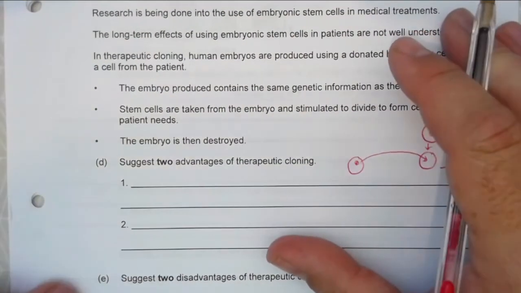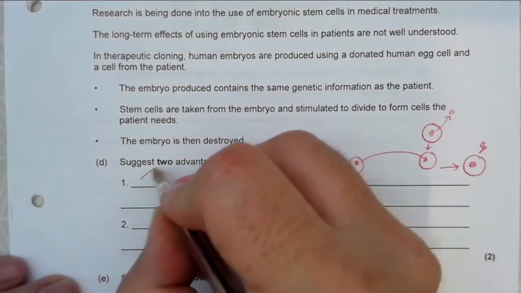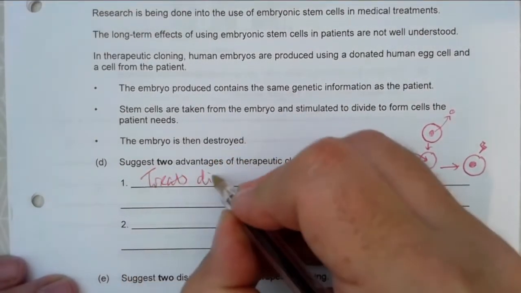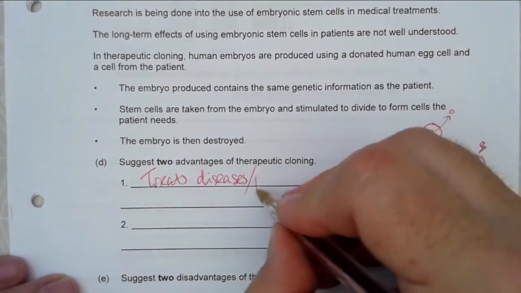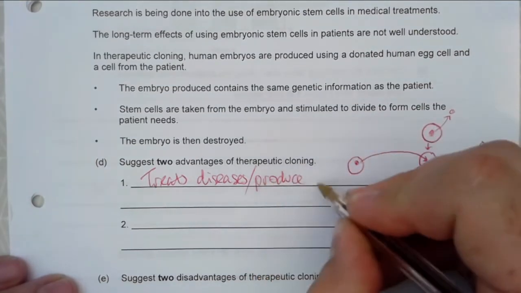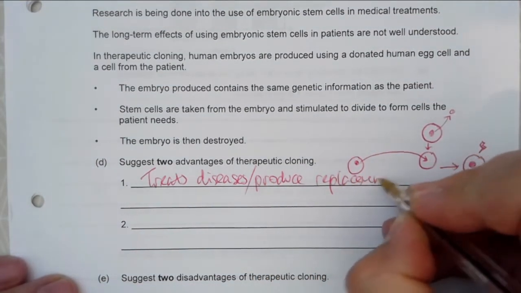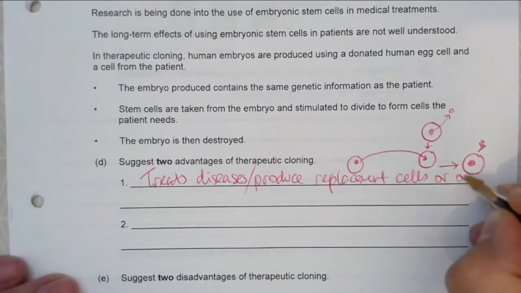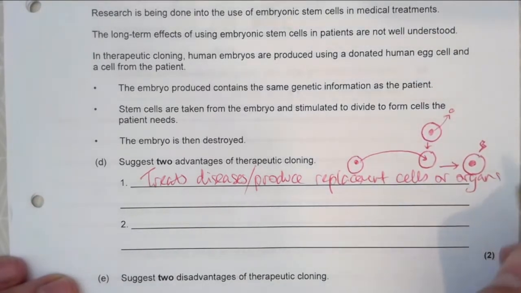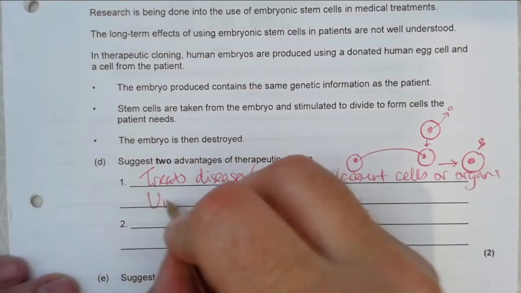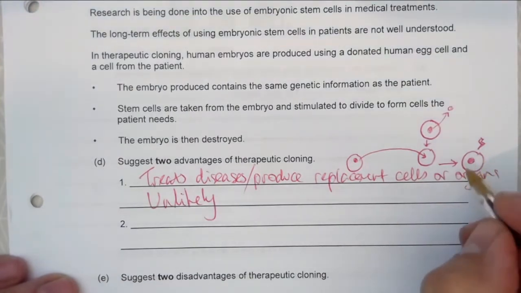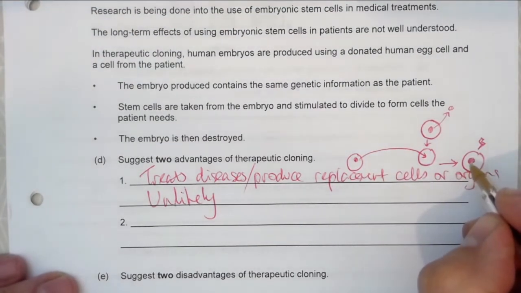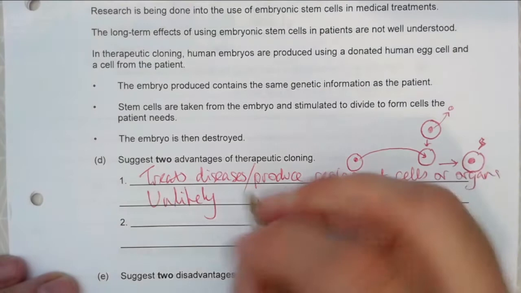So the benefits of this, there's quite a lot. So you can use it to treat lots of diseases. You can produce replacement cells or organs. You are unlikely to have these cells, these organs, rejected because they have the same DNA as the patient's other cells, so they're not seen as invaders by the immune system.